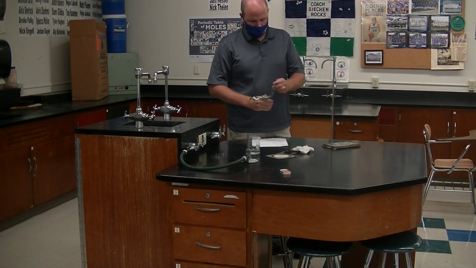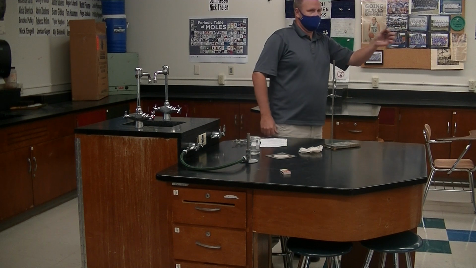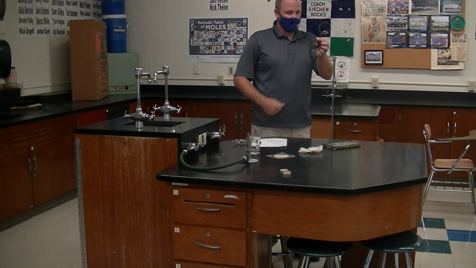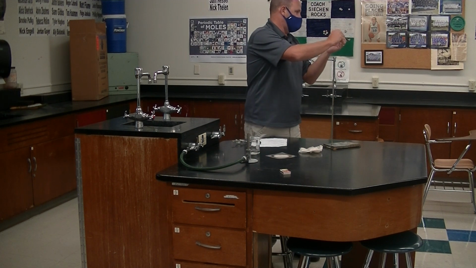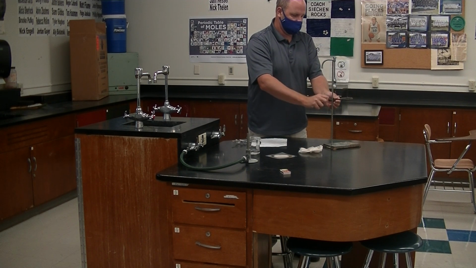What does a ring look like? This is a ring. This is an iron ring. Does that make sense that it's an iron ring? Iron rings have this little clamp part on the back, and they will go on the back of the ring stand. So they go just like this.